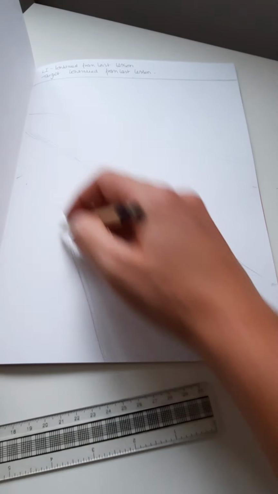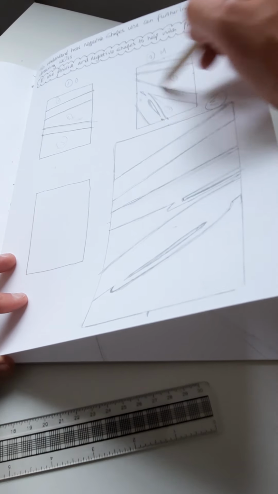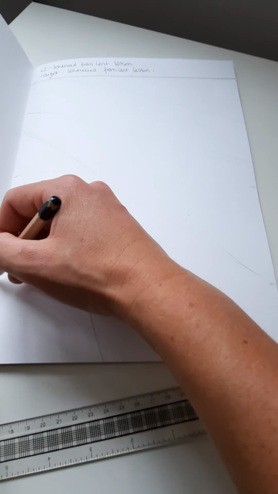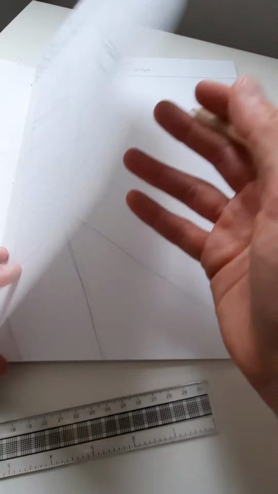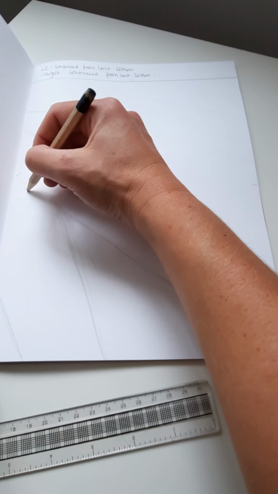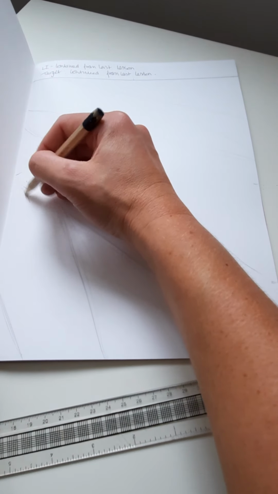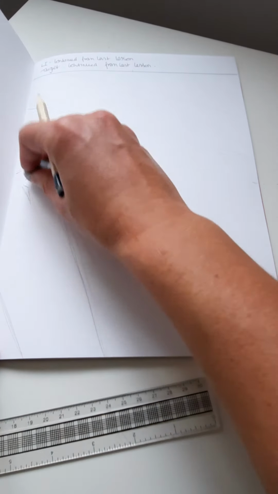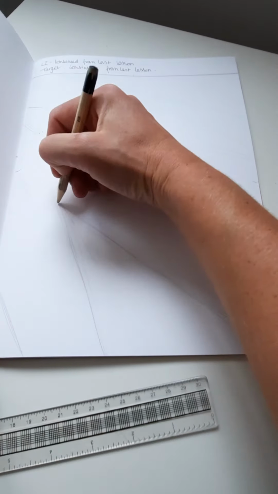You've got to try and get all of these shapes the same as these shapes, just bigger. So remember, put them in quickly first.